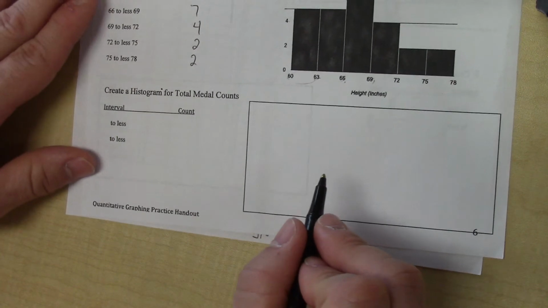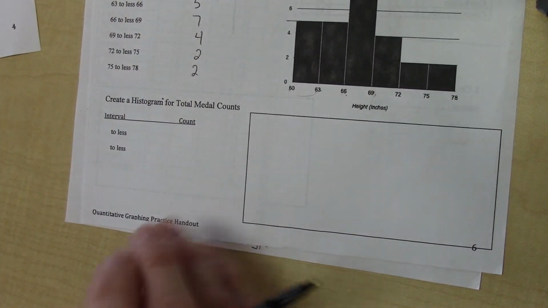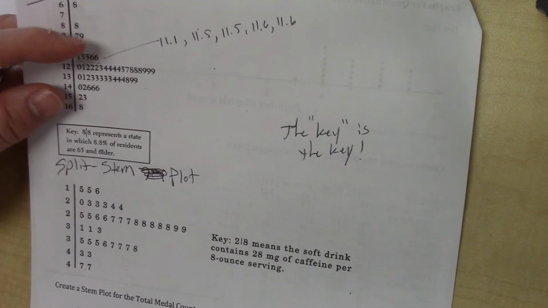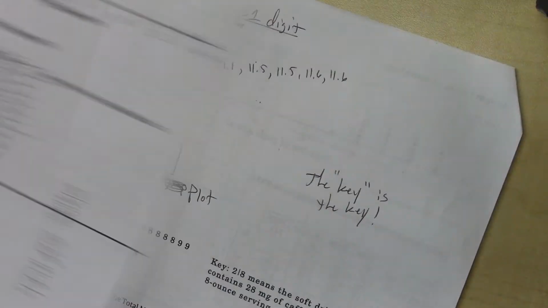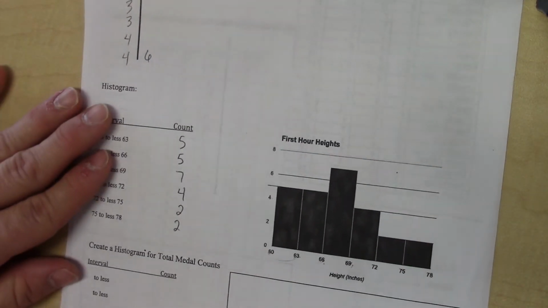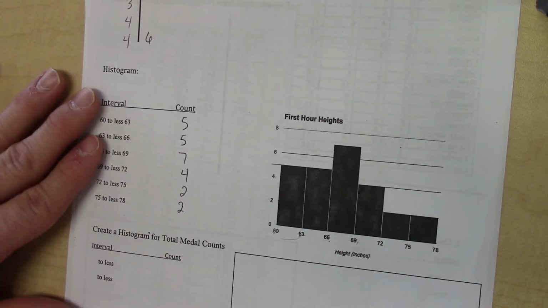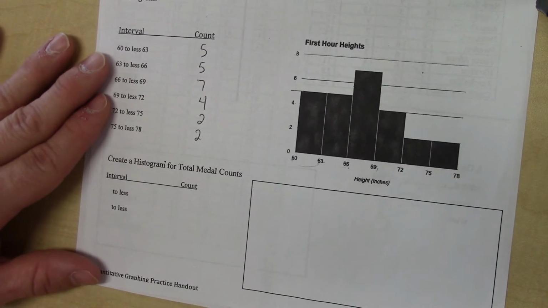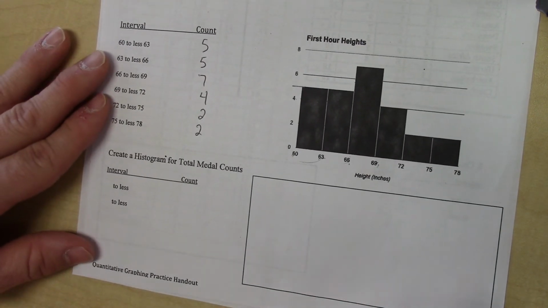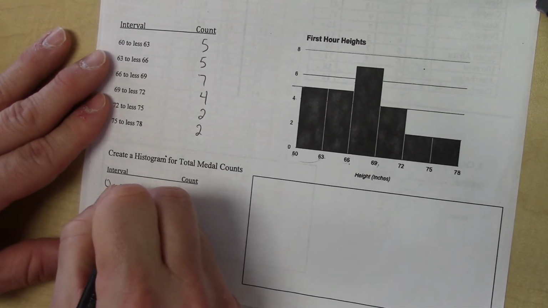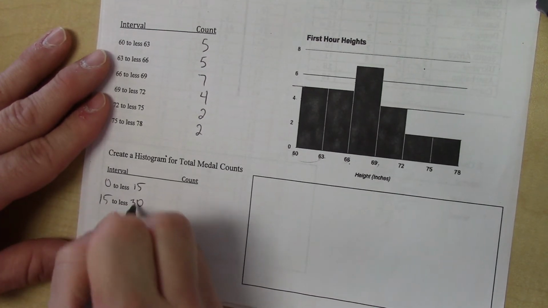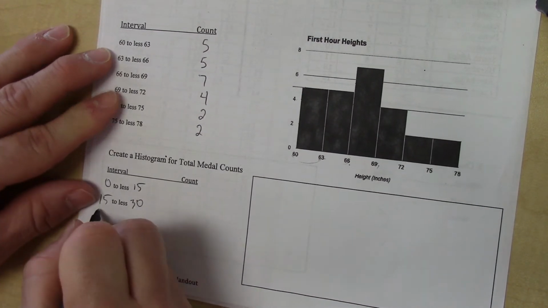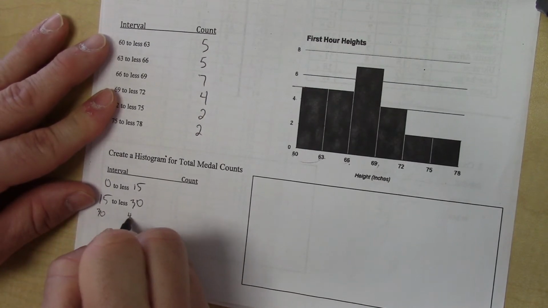So as I look at trying to do my own histogram for total metal counts, which we, again, have the data for right here, so I can look at that versus having to keep looking at this thing here, right? So I know that I'm going to go in intervals of 15. You'll choose your own intervals. When I give you this quiz, I'll give you the intervals, but I'm going to go 0 to less than 15, so really 0 to 14, right? And then 15 to less than 30, so really 15 to 29. And then 30 to 45, right?